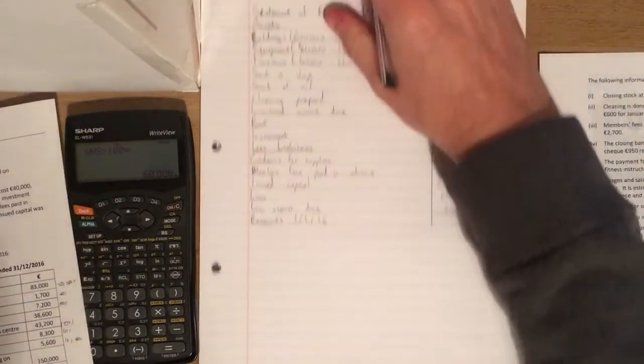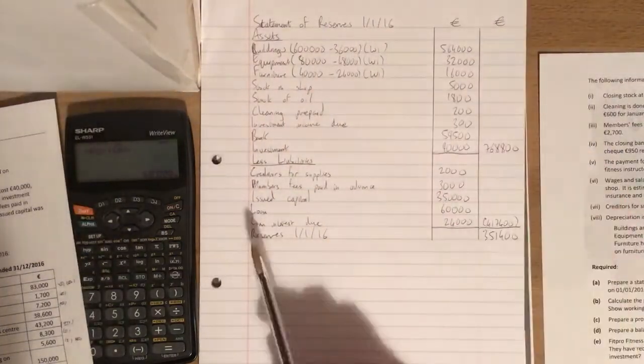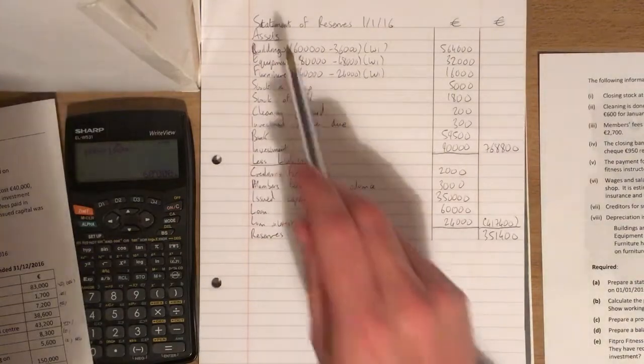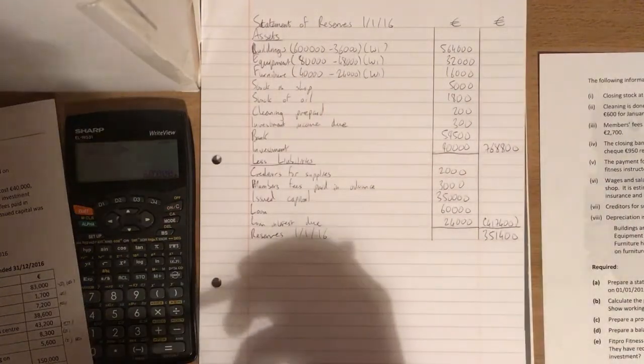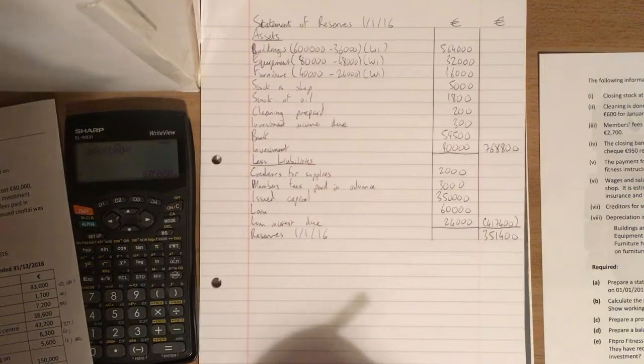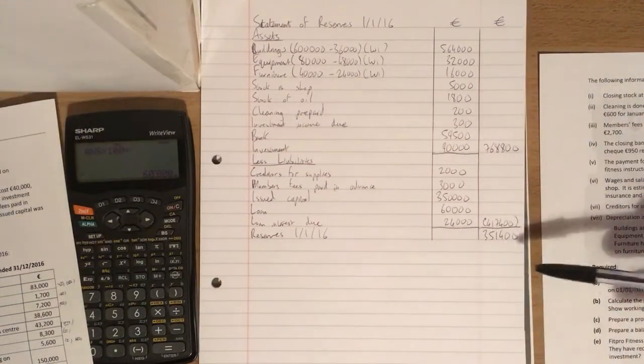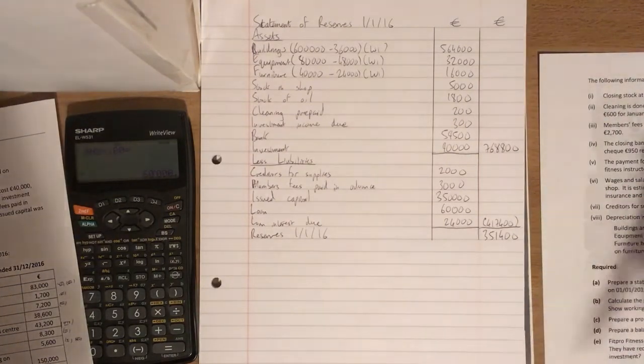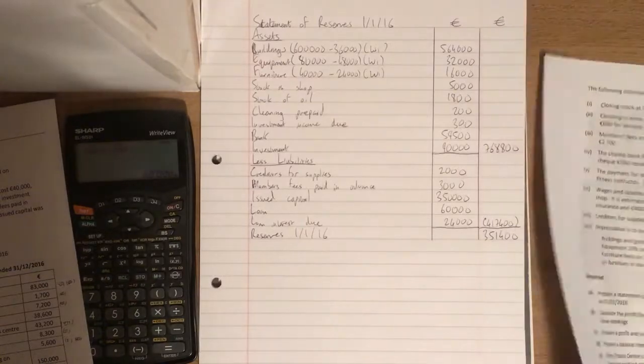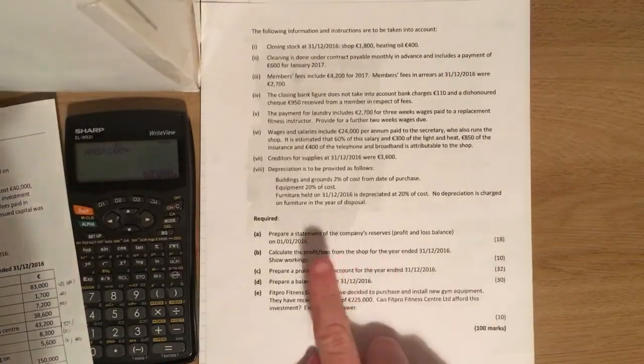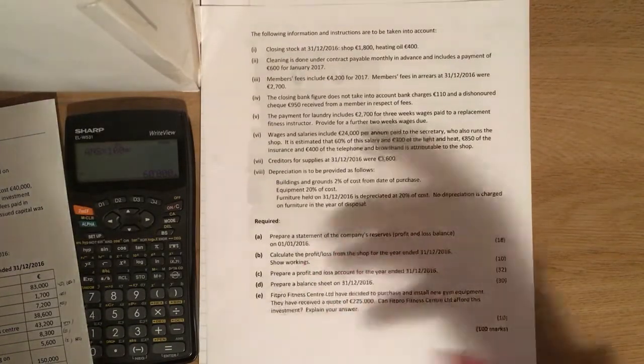Okay, so when we call it a statement of capital, when that's what's asked for, we just call that capital 1 January 16. It's a statement of reserves I'm asked for here. Same thing. Reserves 1 January 16, 351,400. So that's going to come in again in my balance sheet in the financed by. But next thing I need to do is the shop account, and I'll do that in the next video.